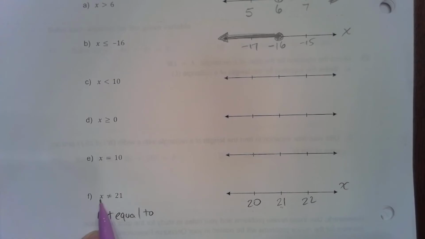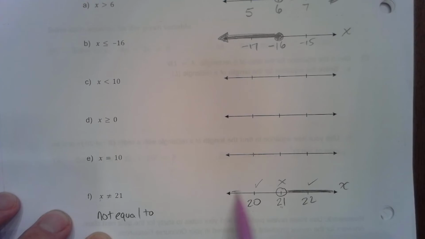Is 20 a solution? 20 is not equal to 21, so yes, I want to shade 20. Is 22 a solution? Is 22 not equal to 21? That's also true. Is 21 a solution? 21 is equal to 21, so this one is not a solution. So how do I shade both directions except for this point? We're going to use an open circle, shade to the right, and shade to the left. This is a unique graph. We don't solve a lot of inequalities with a not equal to symbol.